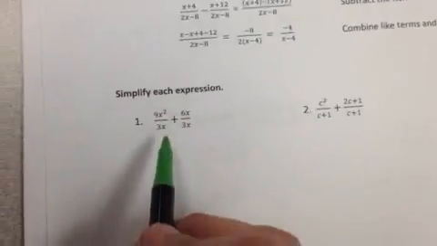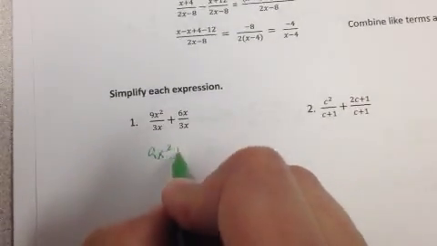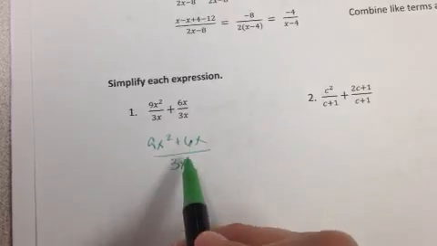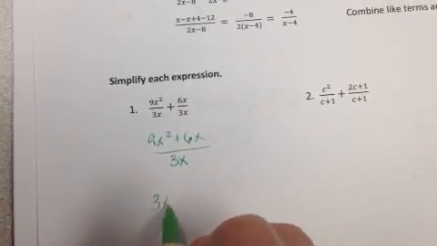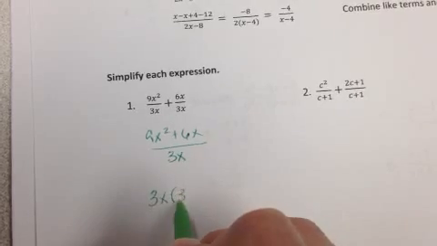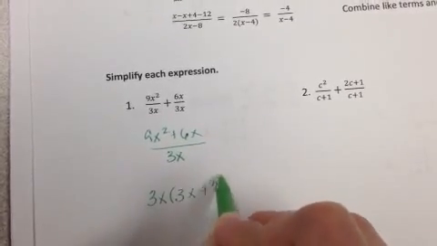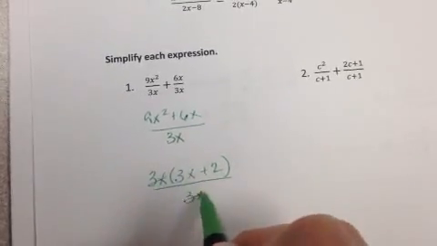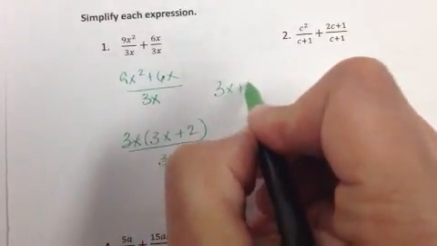Alright, so our examples here. First off, we do have a common denominator, so I'm going to add the numerators. Now I notice the numerator is not simplified, so I'm going to factor out a 3x here, leaving us 3x times (x + 2), and that's all over 3x. And I can simplify, anything divided by itself is 1, remember, and that gives us 3x + 2.